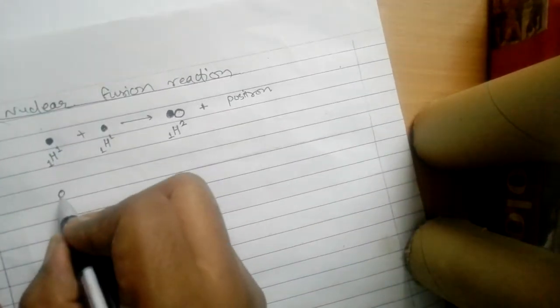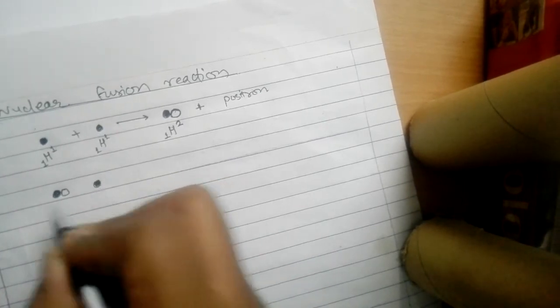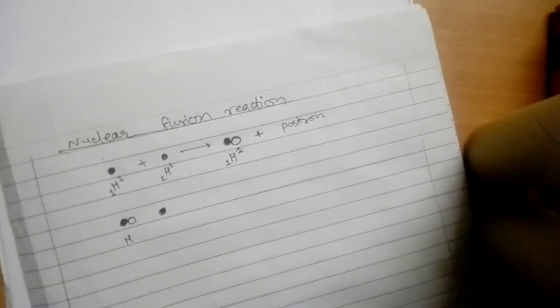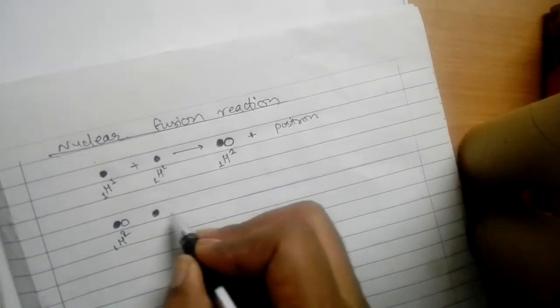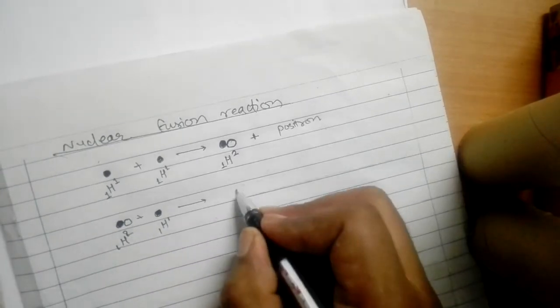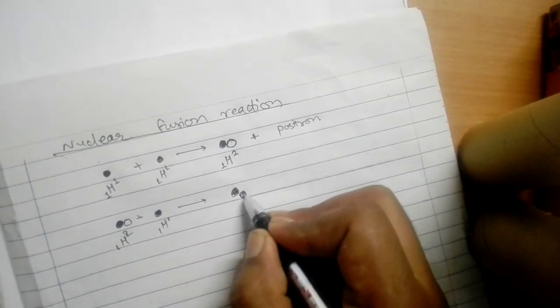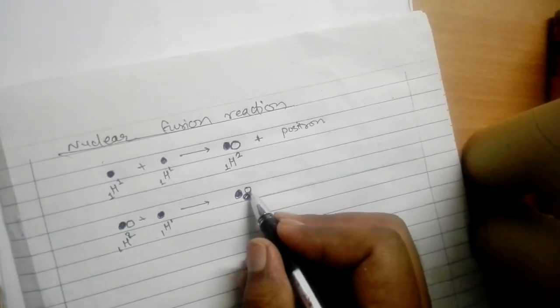In the second step, one atom of deuterium combines with an atom of hydrogen, and this simple combination produces an atom with 2 protons and 1 neutron.